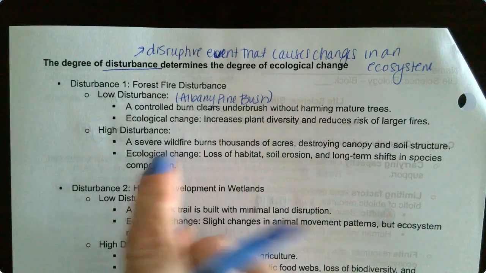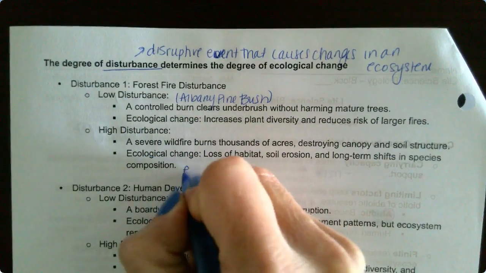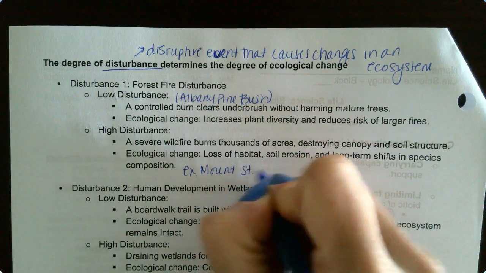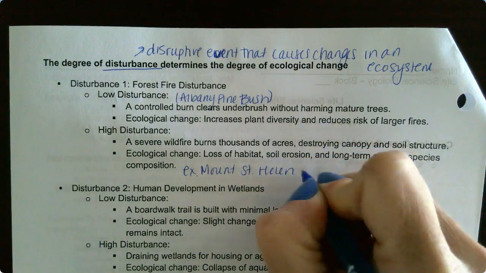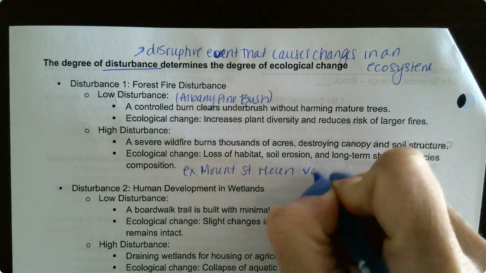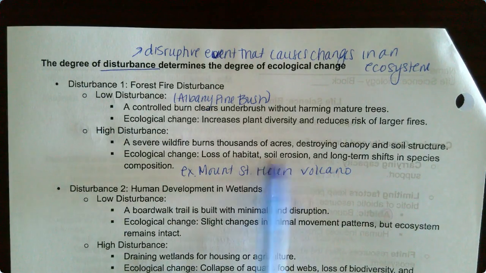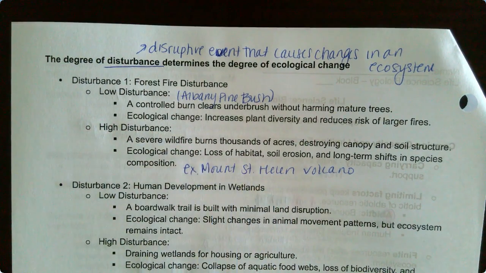You could also think about this, if we're not talking about a forest fire, the one we talked about in Hourglass was Mount St. Helens, which was a volcano in 1980. And even now, 40 years later, the ecosystem still hasn't gotten back to where it was. But over time, gradually, 40 years, it has made some improvement in terms of vegetation. But all of that soil erosion and loss of habitat takes a long time to reestablish itself.